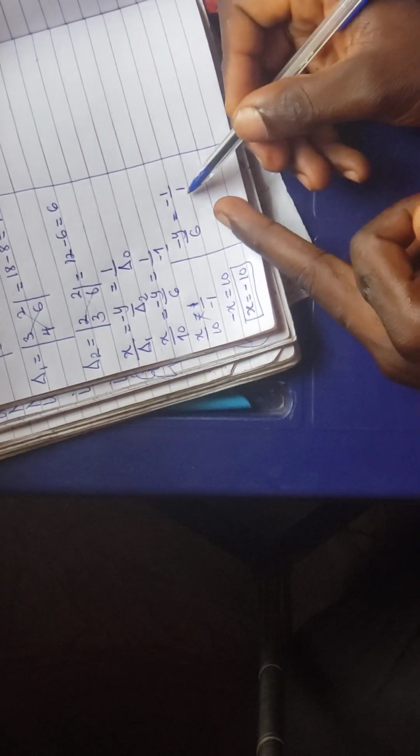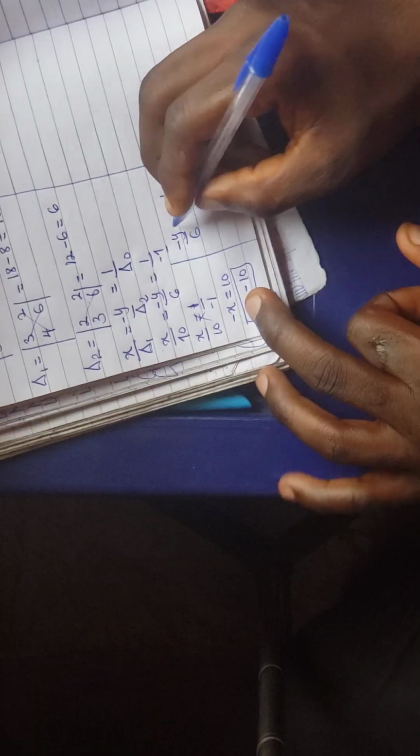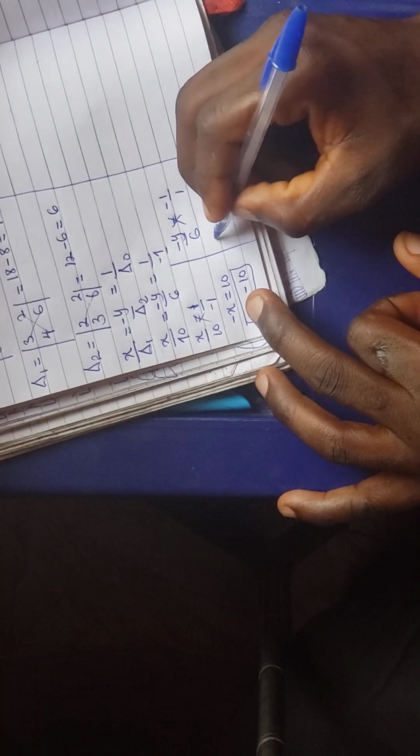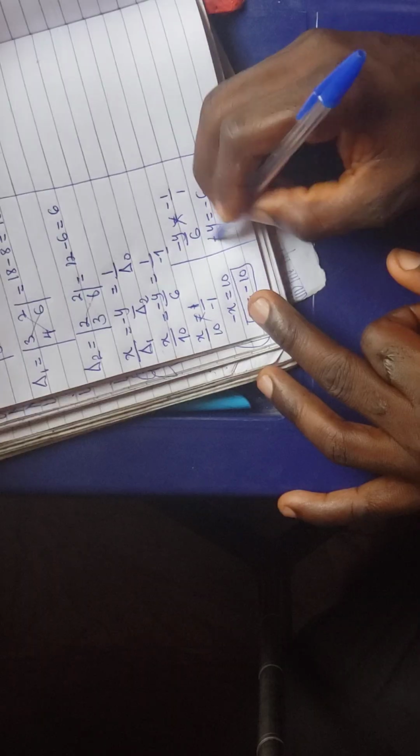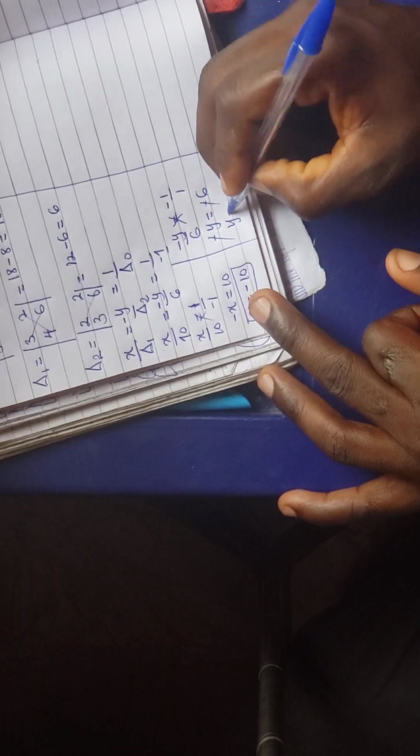Or if I put it at the base, you see the same thing. Maybe I would put it there. You see the same thing. So just cross multiply. This one times this one, that is minus y. This one times this one is minus 6. 6 cancels this one. So y is equal to 6.